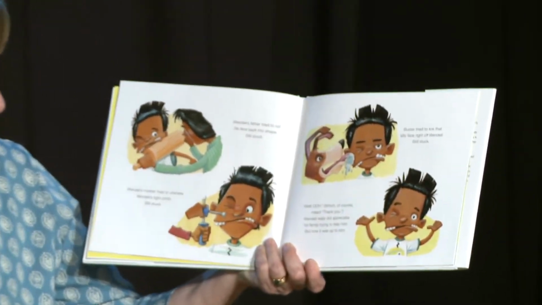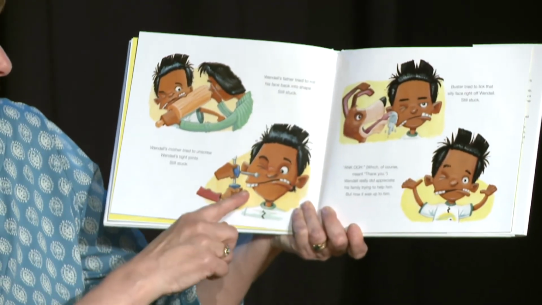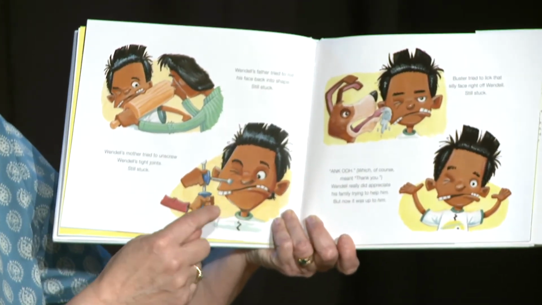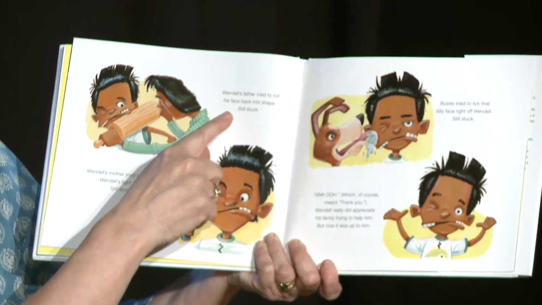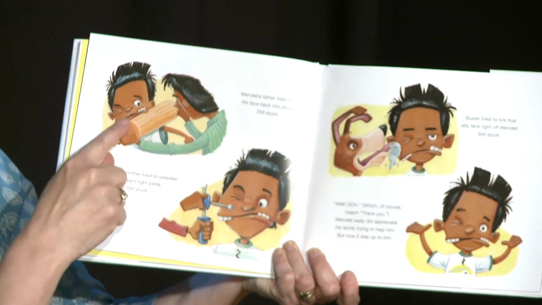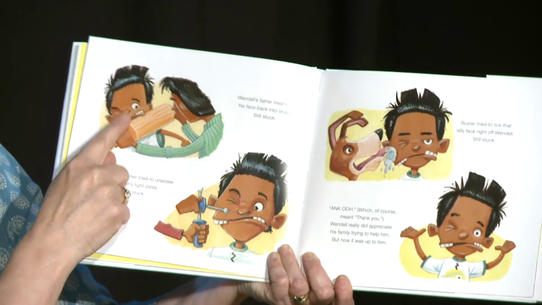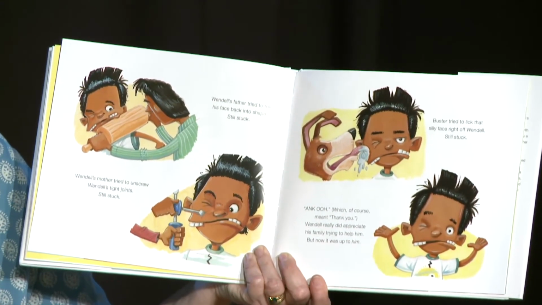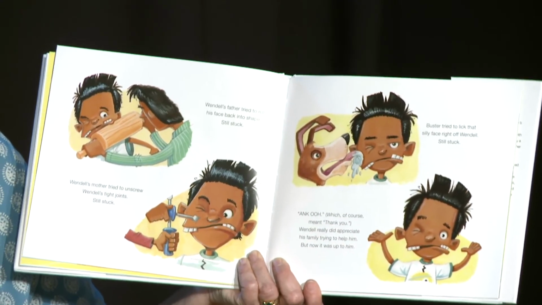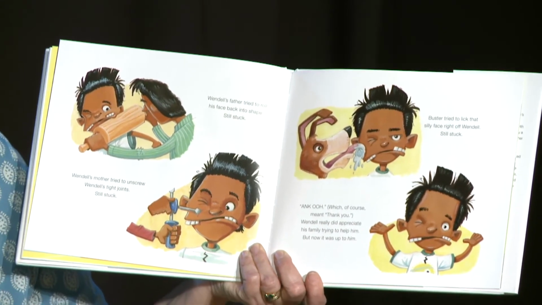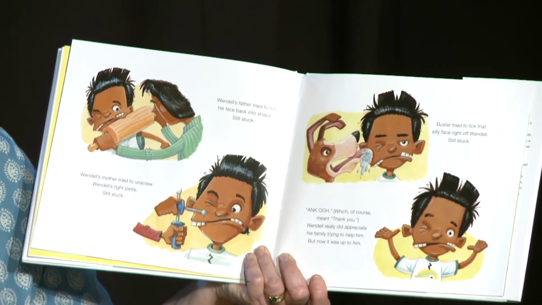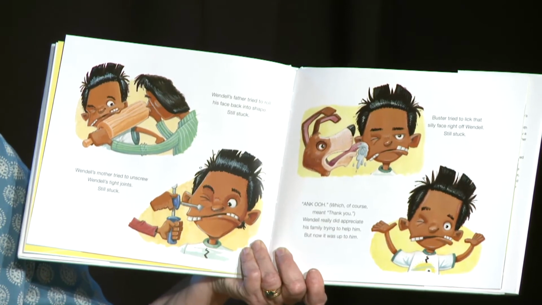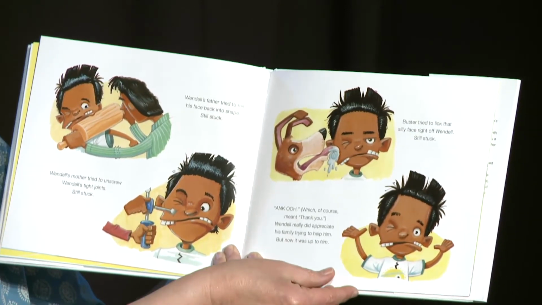Wendell's mother tried to unscrew Wendell's tight joints. Still stuck. Wendell's father tried to roll his face. Smooth. Still stuck. Buster tried to lick that silly face right off Wendell. Still stuck. Anku, which of course meant thank you. Wendell really did appreciate his family trying to help him, but now it was up to him.